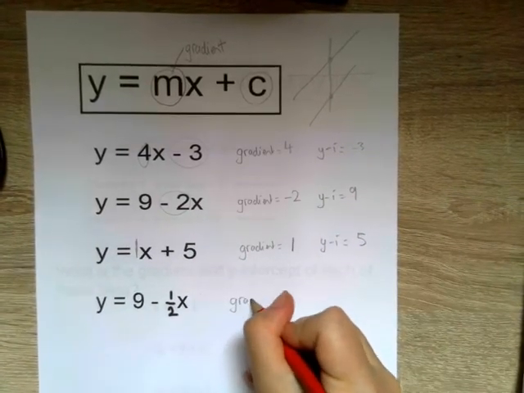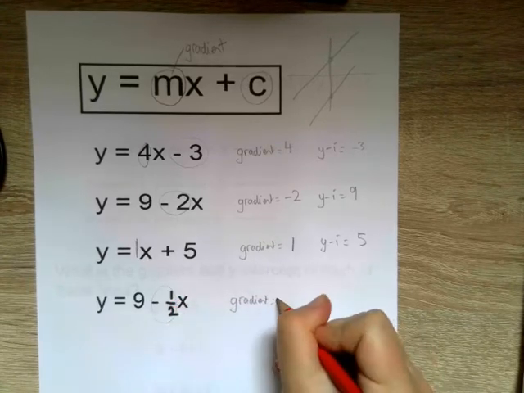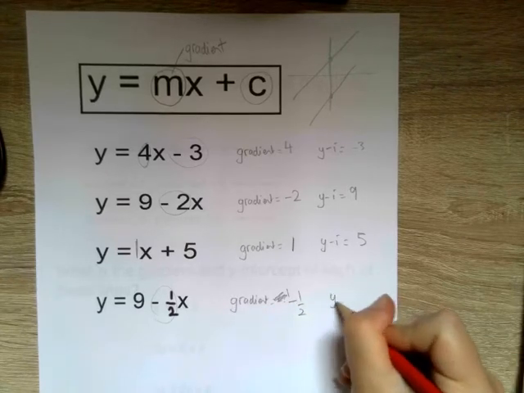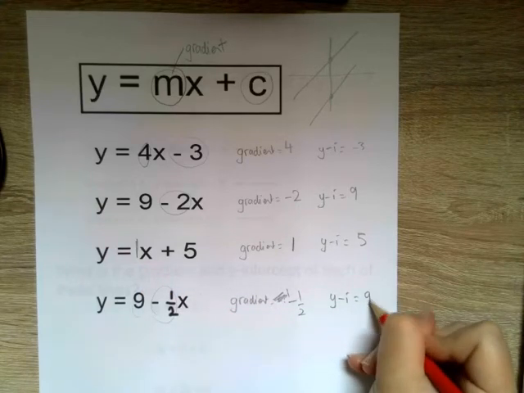And then the next one, what's in front of the x? It's -1/2. Sorry, I messed that up. So -1/2 of the x, and then the y-intercept is the other number, which is positive 9.